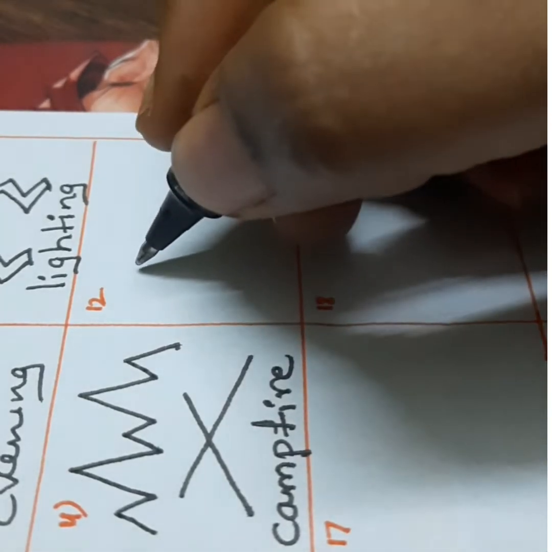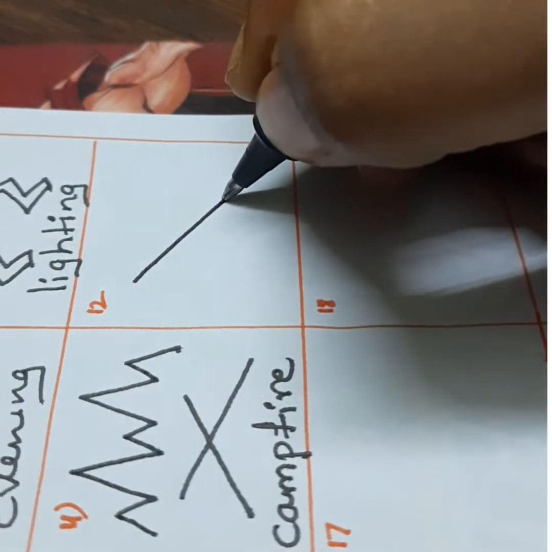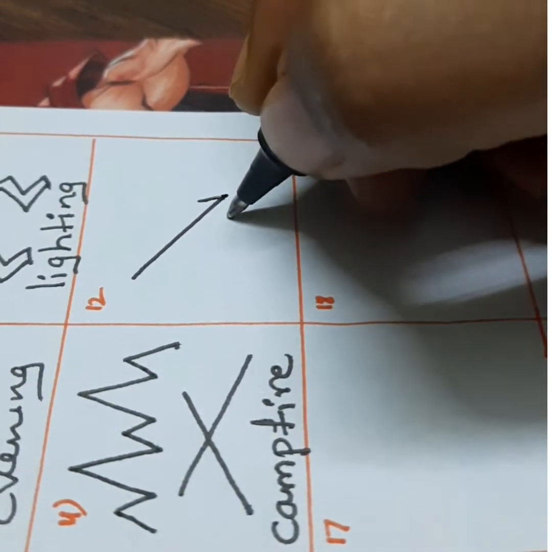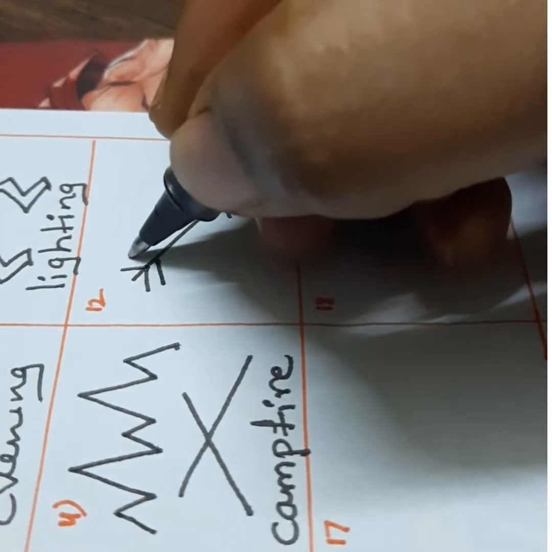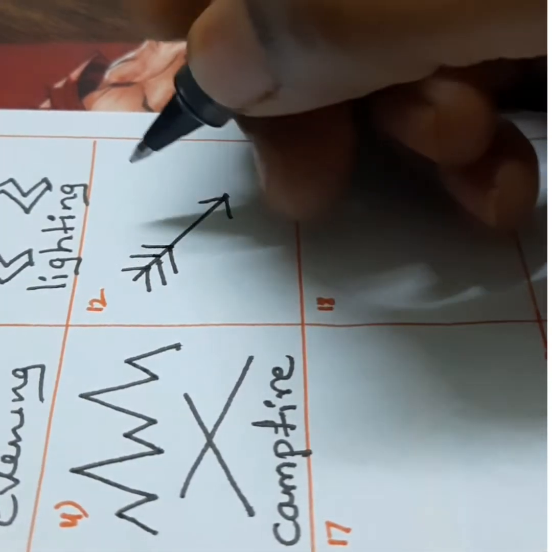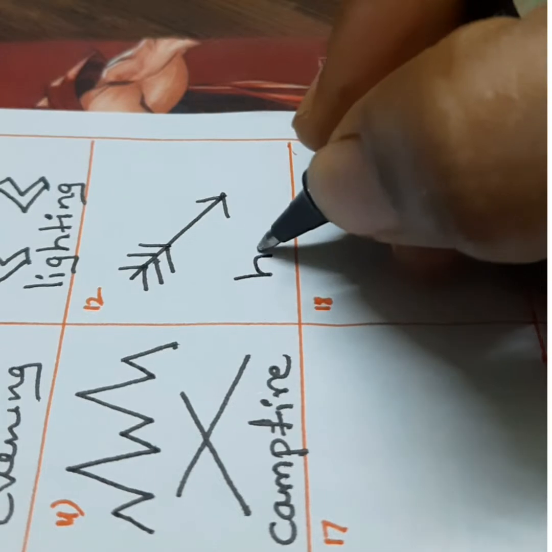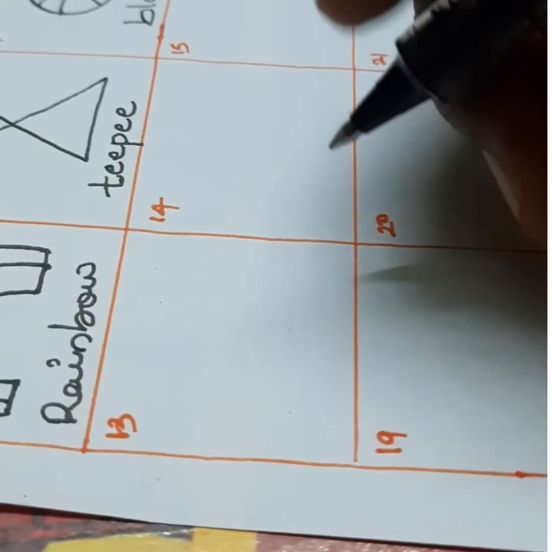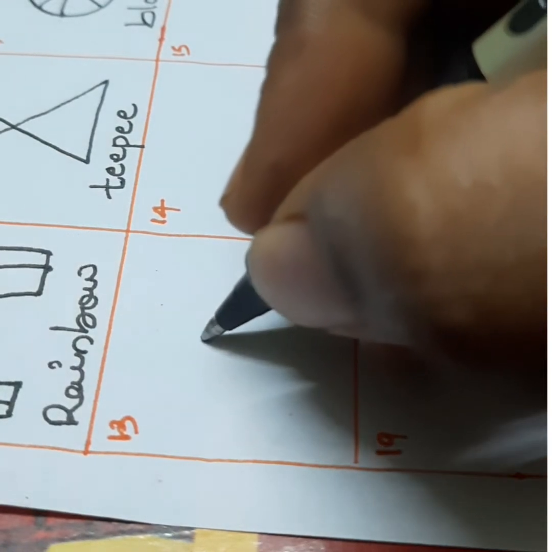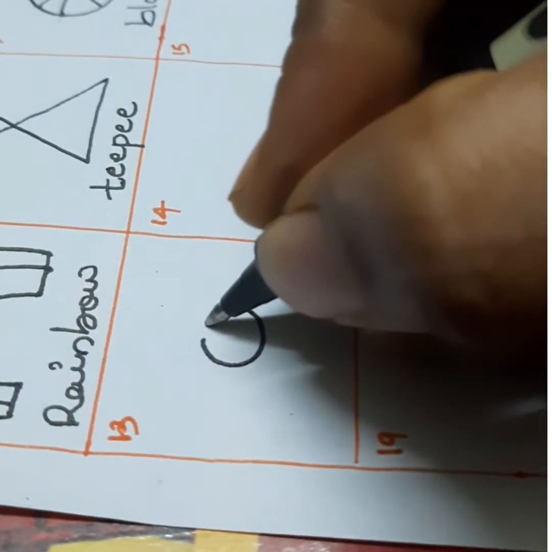And the 12th one is the hand. So draw the slanting line and draw the two small slanting lines at the end of these slanting lines. And at the starting end draw the three slanting lines, two slanting lines. So that is the hand. Looks like the arrow shape.